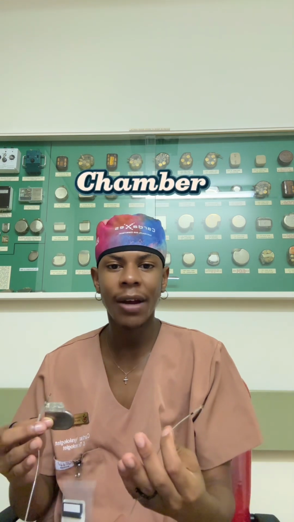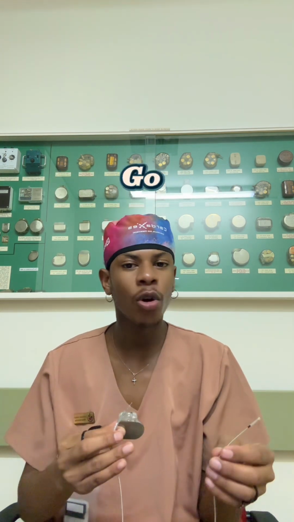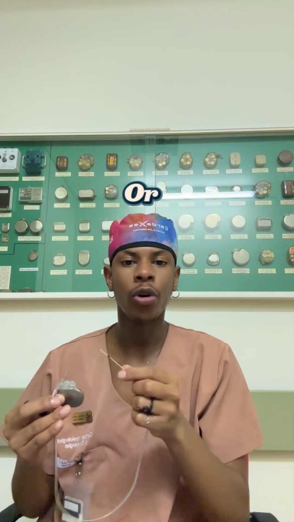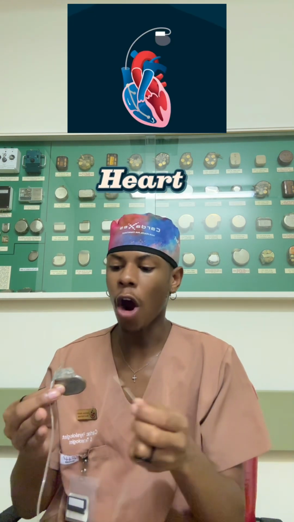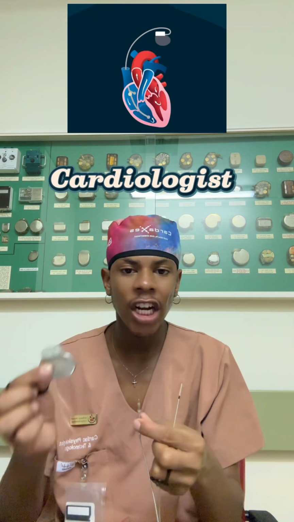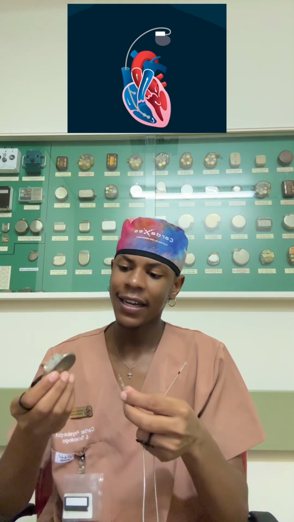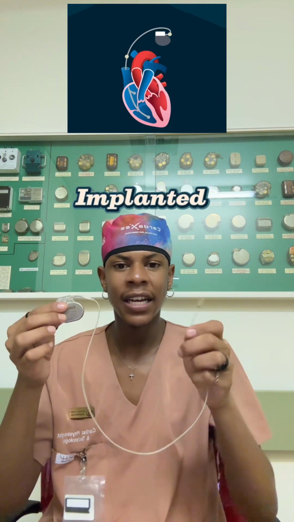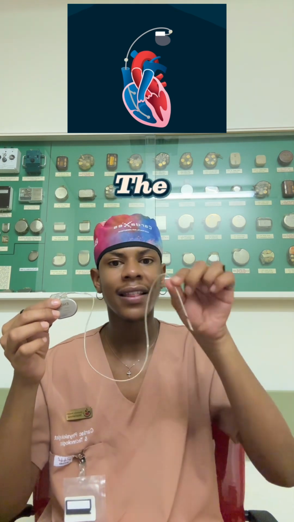So we have single chamber pacemakers, which have only one lead. It can either go to your atria, which are the top chambers of the heart, or the ventricles, which are the bottom chambers of your heart. The cardiologist implants this usually in the left or right pectoral fold, but before this is implanted, they start with a lead. The lead is threaded down the vessel.